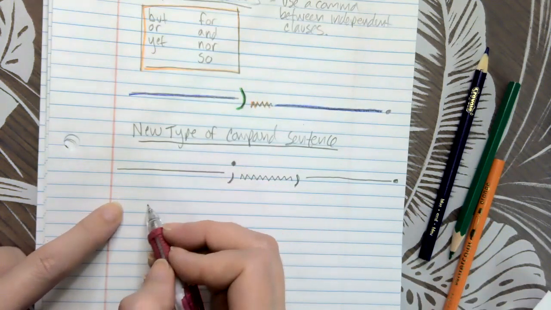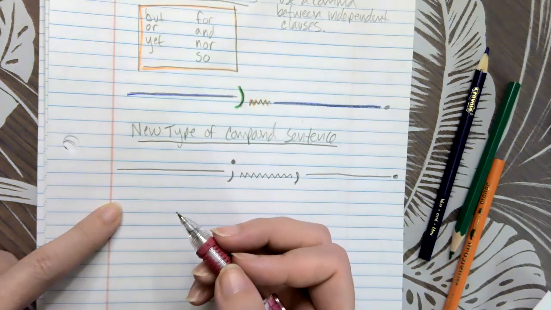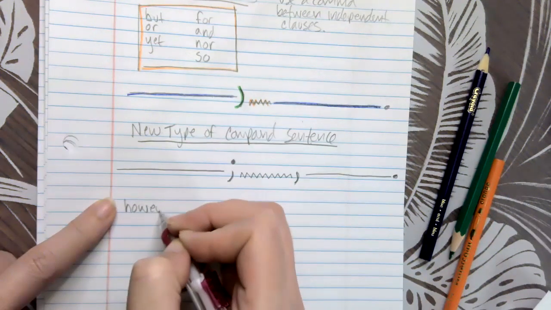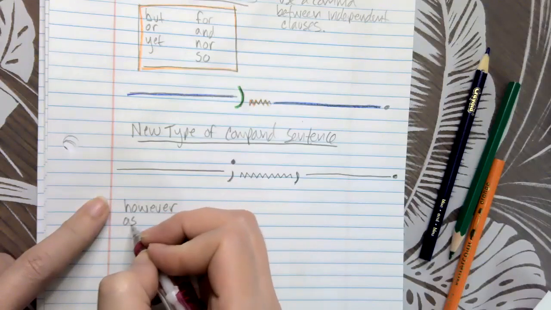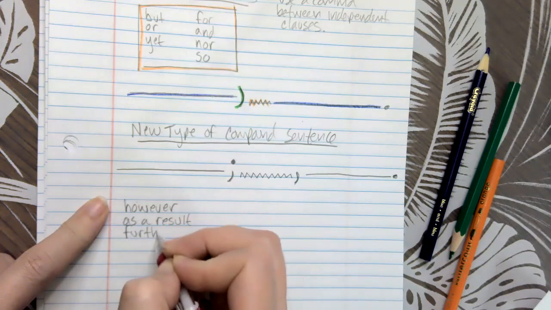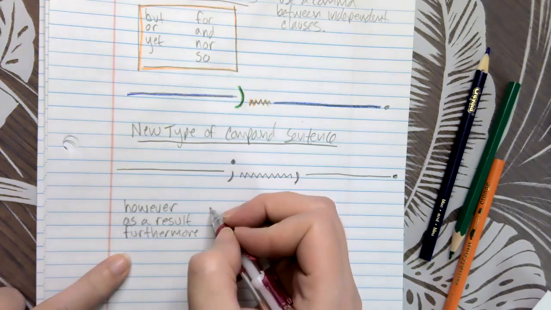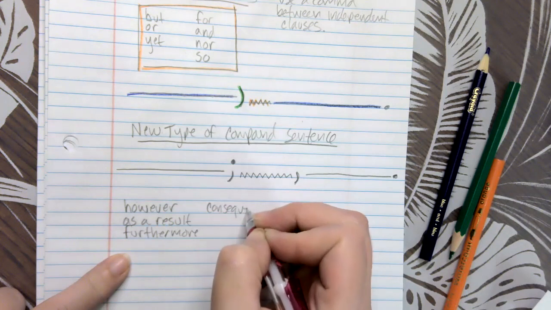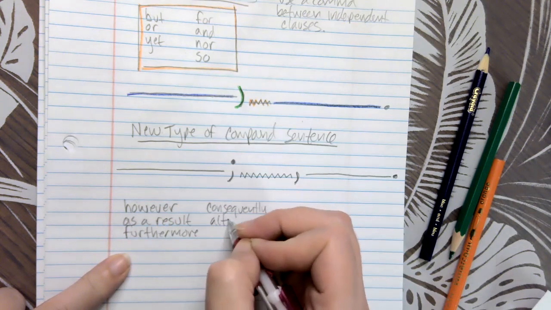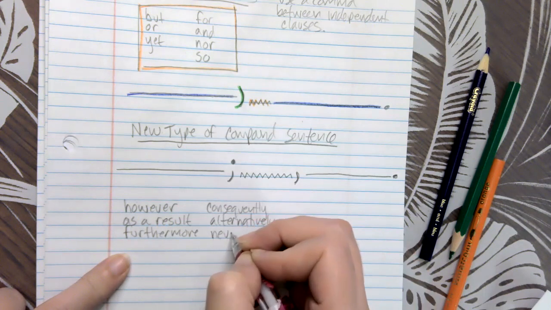So we're going to come down a couple of lines, and we're just going to write 6. There's a lot of them, but we're just going to write 6 that are commonly used in this type of sentence. The first one is however, and then as a result, and then furthermore. Then we're going to come over here and start another column: consequently. These are actually really fun to make sentences with. Alternatively, and nevertheless.